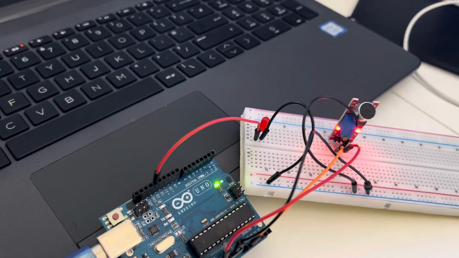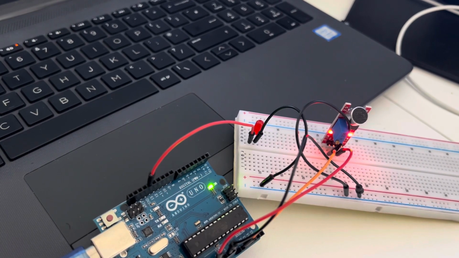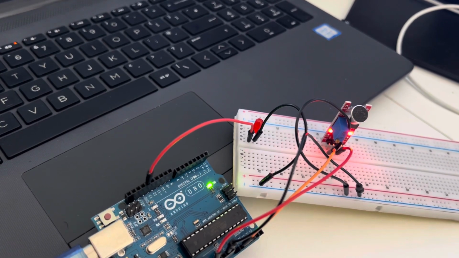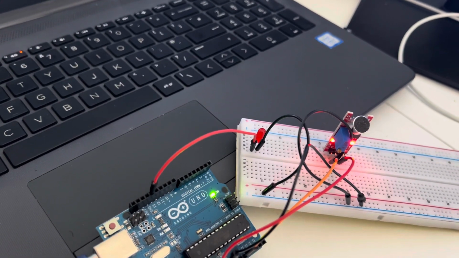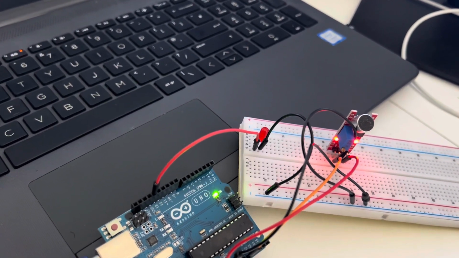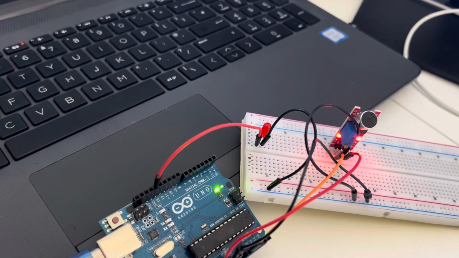Hello all, today I'm going to explain microphone sound sensor with Arduino. I created a simple project that turns on an LED light when it detects sound. Let me explain it. The components that I have used are a microphone sound sensor and an LED.